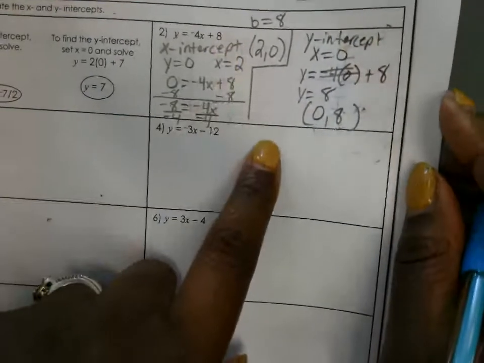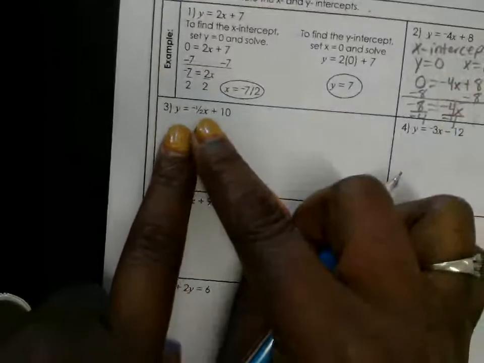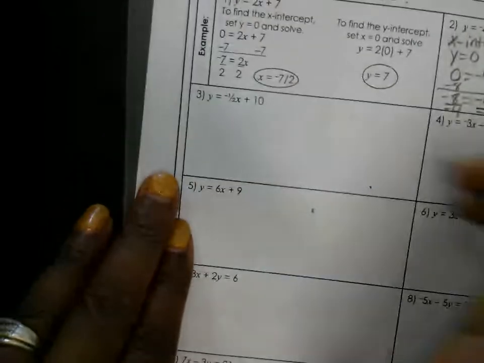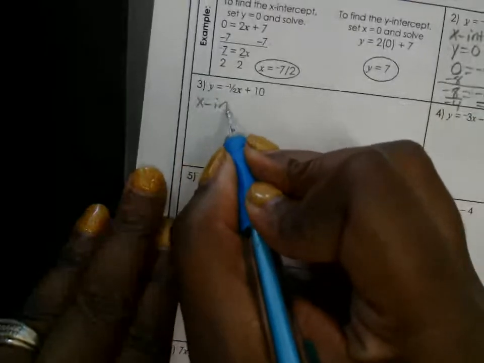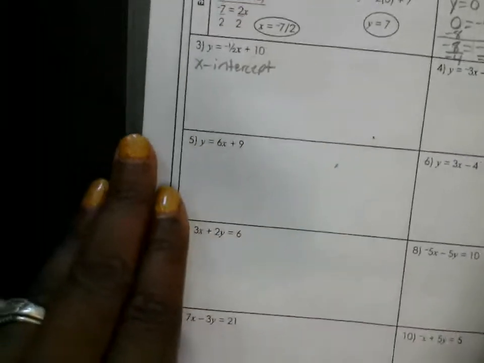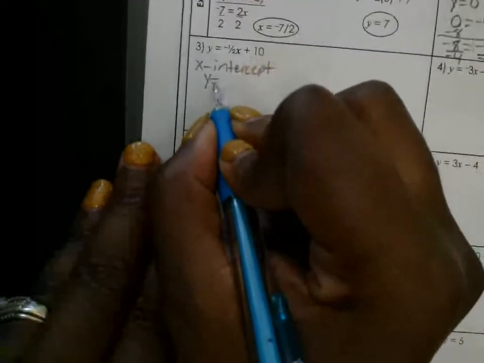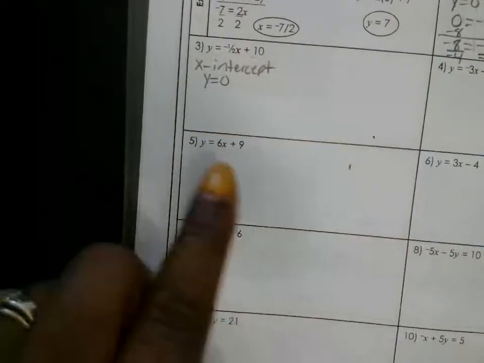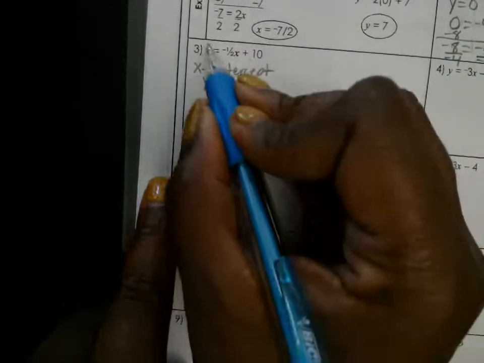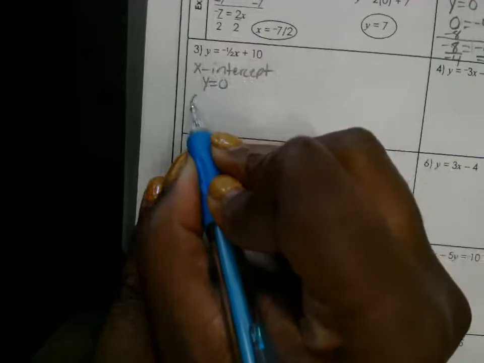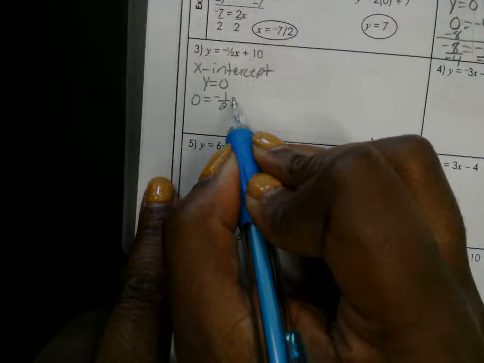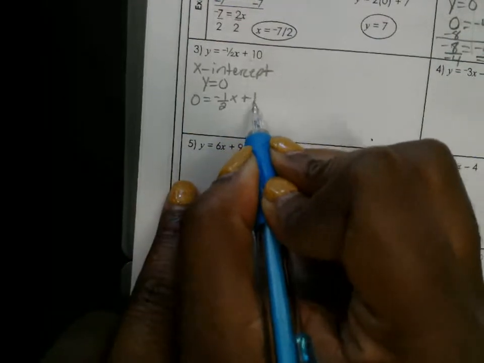All right, let's do another one. This is written in slope-intercept form, so this is the y-intercept automatically, okay? But we're going to solve. Let's do the x-intercept first, okay? So again, if you're finding the x-intercept, y is equal to 0. You're going to substitute 0 for y and solve for x. So plug in 0 here for y. So we have 0 is equal to -1/2 x plus 10.